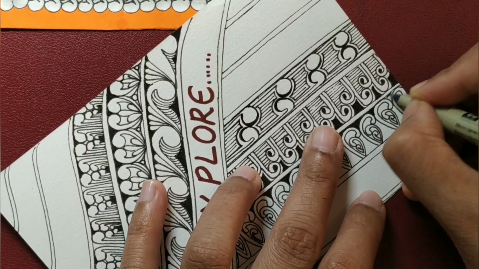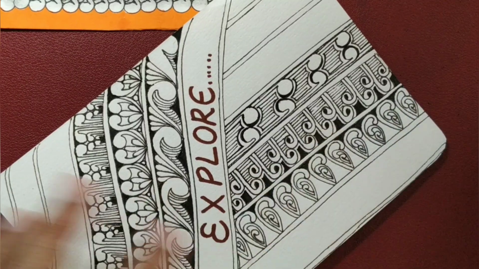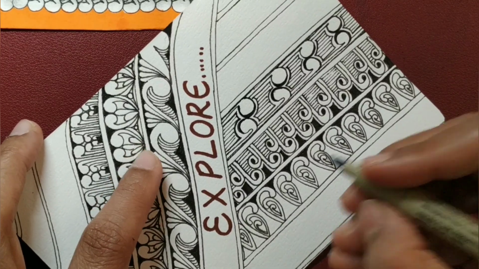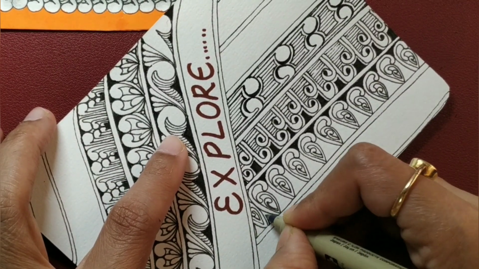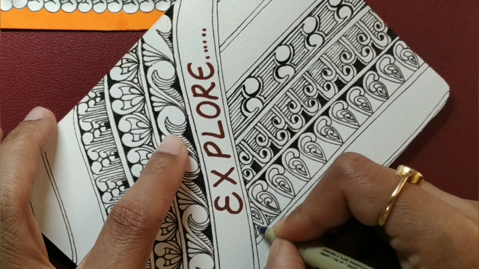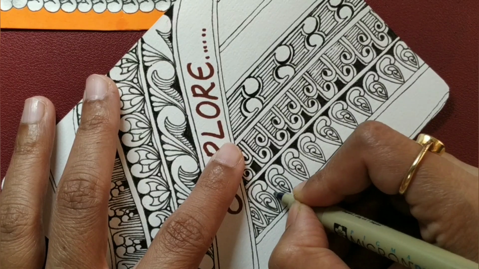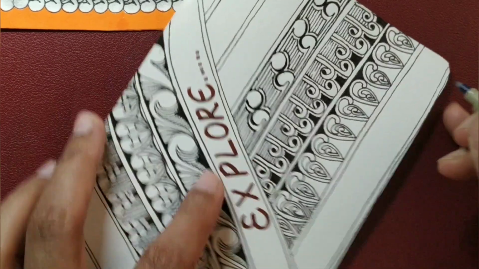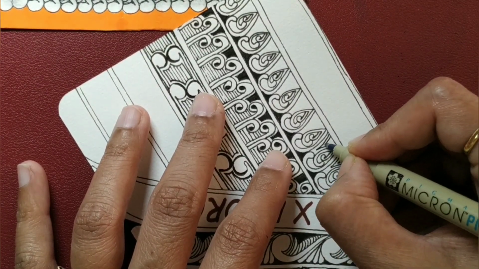Rotate your tile, rotate the tangle if you have drawn it, and see the possibilities, right? So what can we draw here? Probably I'll just add some auras like this. Yeah, so I am simply adding auras.